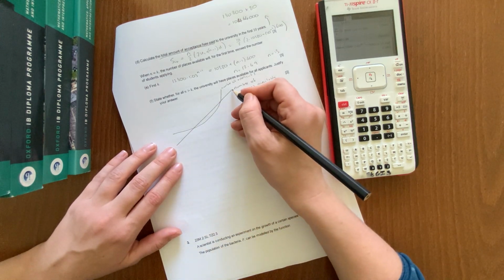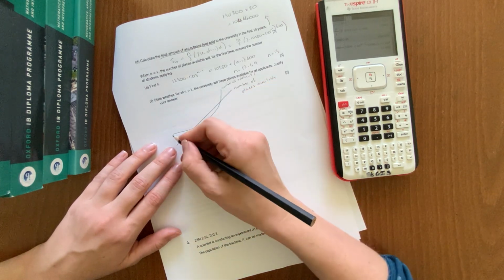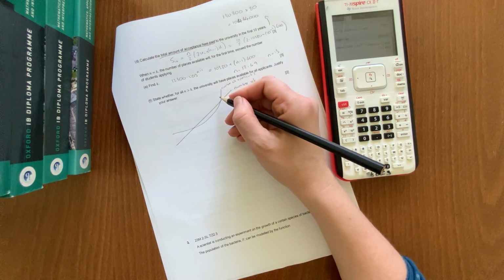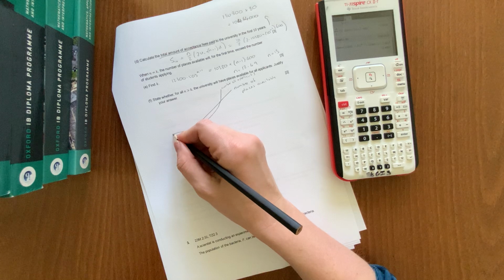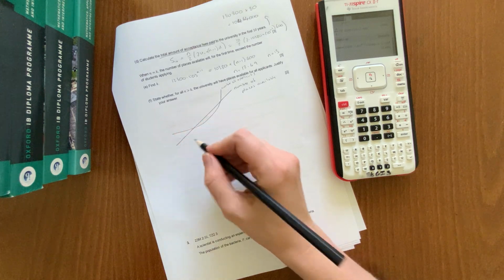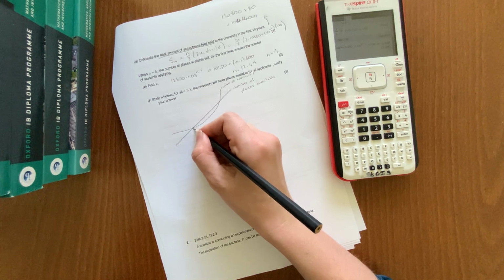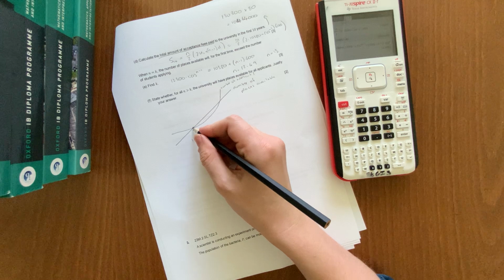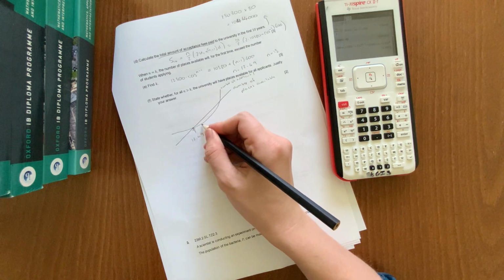An arithmetic sequence does form a straight line. A geometric sequence does form something curved like an exponential function. And what we found was originally there were more applicants than places. Then at this point, 12.49, suddenly the places available was more than the applicants.